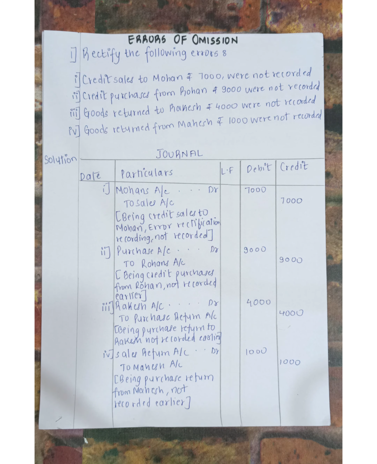Errors of omission: it is an error when a transaction is either completely or partially missed from being recorded in the books of account. Errors of omission are of two types. First is complete omission and second is partial. Complete omission arises when a transaction is not recorded completely in the books of accounts, or if a transaction is recorded in the journal but completely omitted while posting in the ledger. This error does not affect the trial balance.